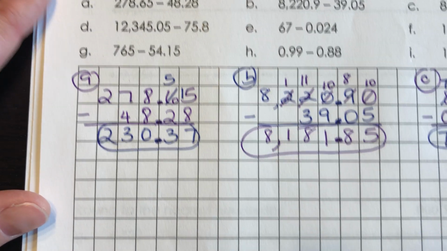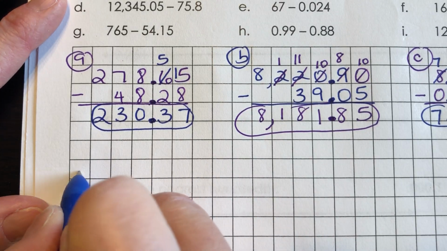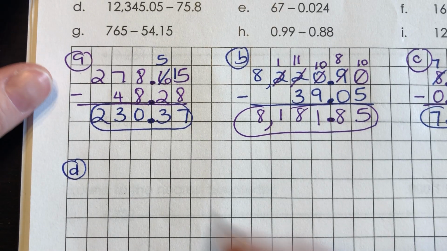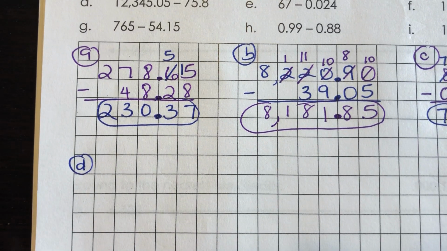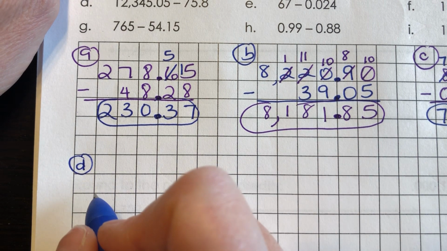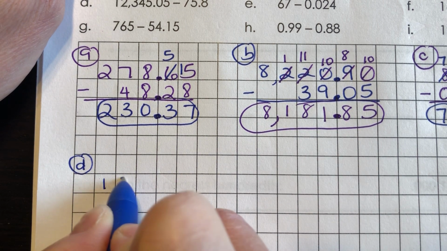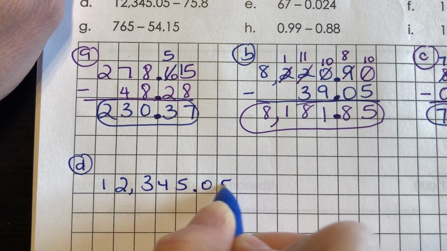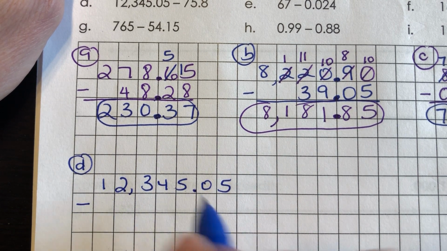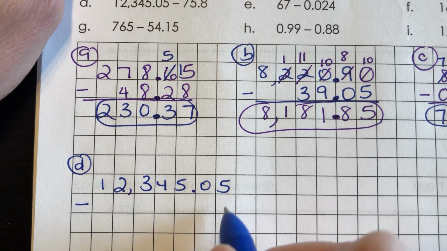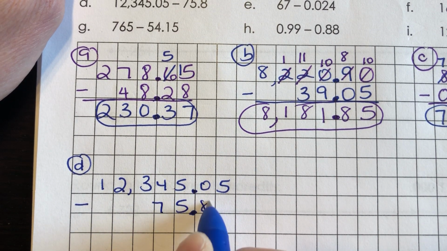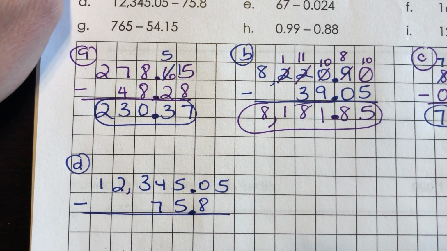All right, let's try D. And again, at this point, maybe you want to just press pause and try it on your own and then double check at the end to make sure your answers match. Always double check at the end to make sure your answers match, and I don't mind you trying these on your own. So 12,345.05 minus 75.8. So I'm going to put my decimal point in right here to make sure it's lined up. 75.8.